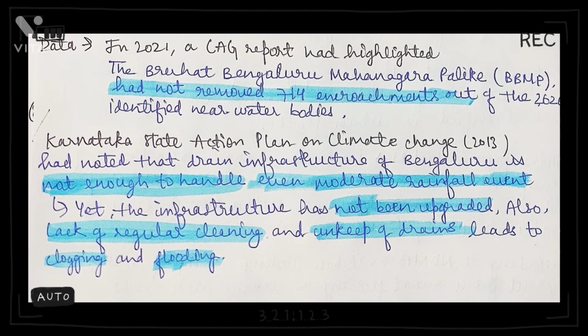And here's the second data: the Karnataka State Action Plan on Climate Change 2013 had noted that the drain infrastructure of Bangalore is not enough to handle even moderate rainfall events. Yet the infrastructure has not been updated. Also, lack of regular cleaning and upkeep of drains leads to clogging and flooding.